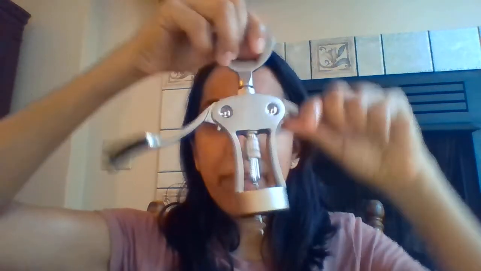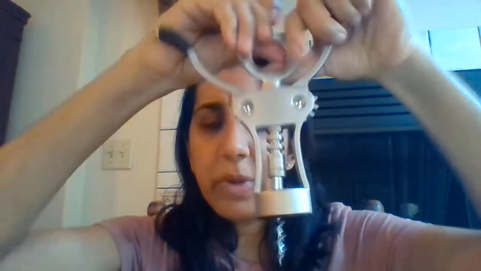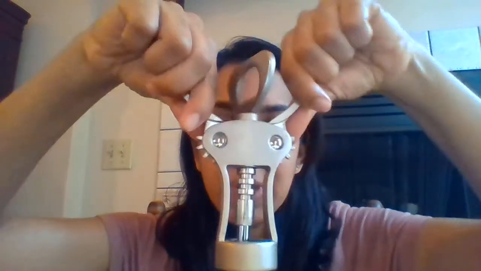Different kinds of corkscrews are great. This guy is the winged corkscrew. When you twist this into a bottle, it goes into the cork, and the arms rise up, and then when you pull these arms, these levers down, because of these gears, the gears move this guy back up, and the cork pulls out of the bottle.